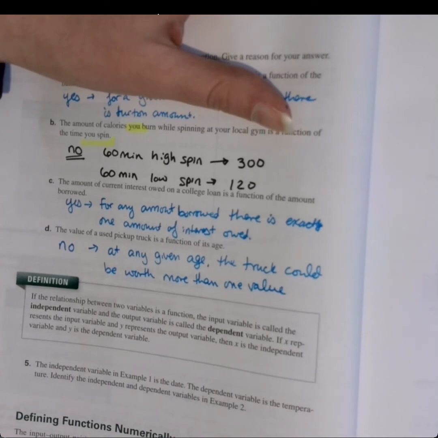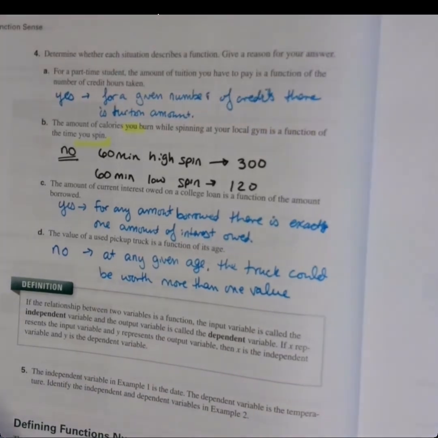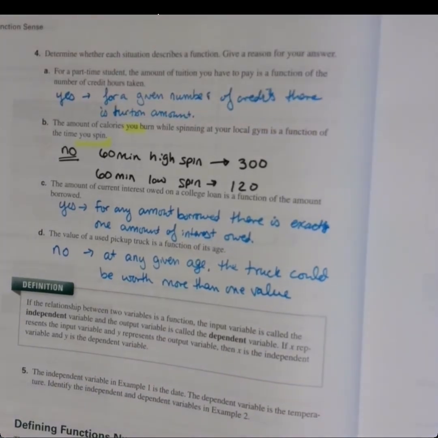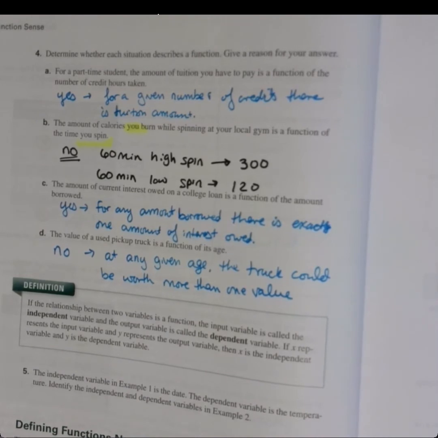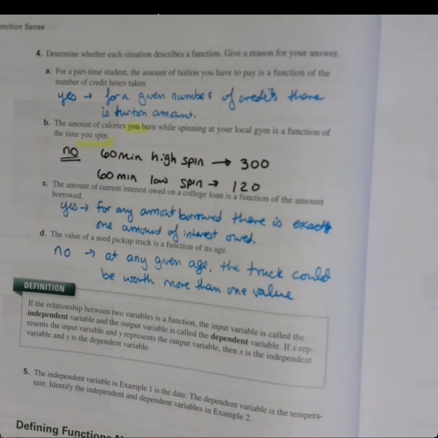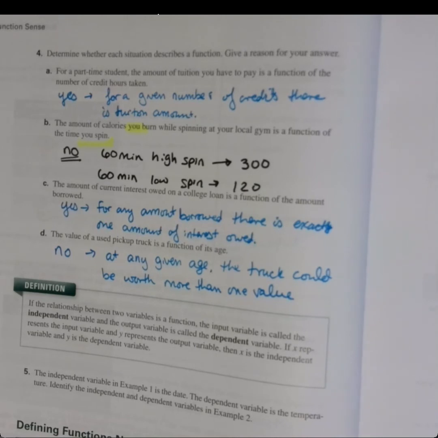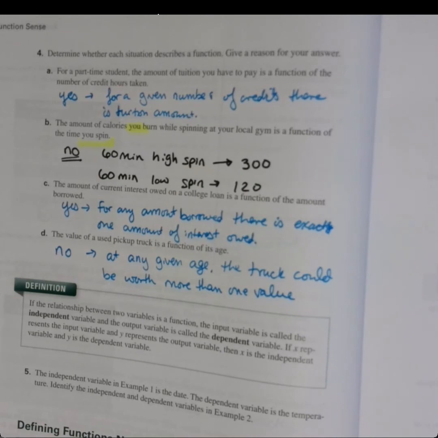And so we're thinking of more than one buyer might offer you a different price. Somebody might say, "Hey, I'll give you 2,000 for your truck." Somebody else might come by and say, "I'll give you 2,100 for your truck." So it might be different at the same age for that truck's value. So it could have more than one value, even if its age is not changing. So there is a relationship between the age and the value, but it's not a function.